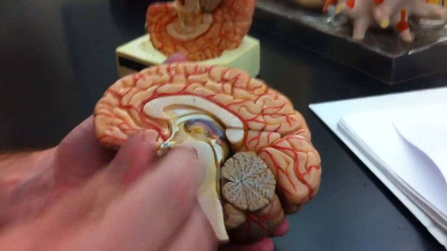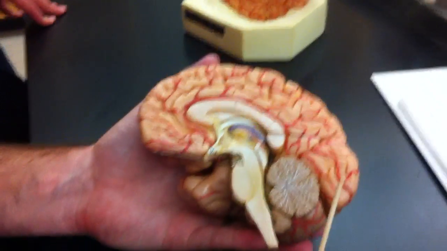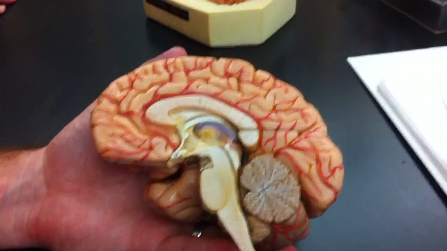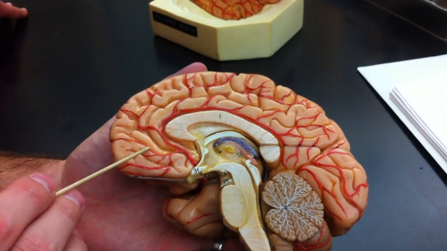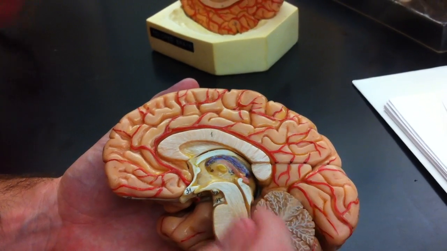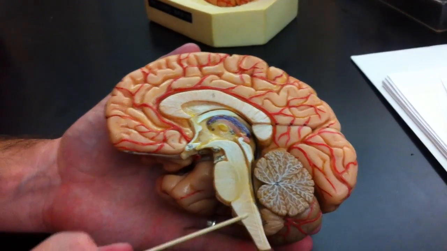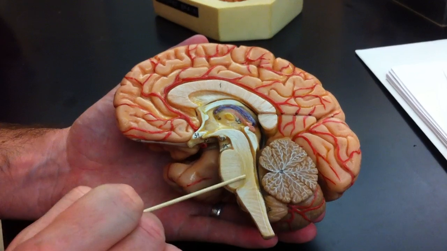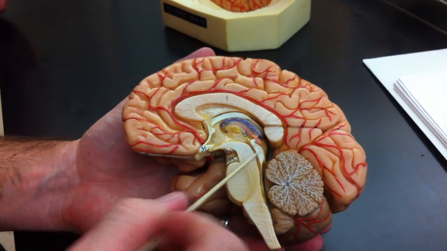Here is a mid-sagittal section of the brain. We're going to start with various internal structures. We can see that we've sectioned the brain so that you can see the frontal lobe, parietal lobe, occipital lobe of the brain. We can see the cerebellum of the brain, medulla oblongata, pons, midbrain of the brainstem.